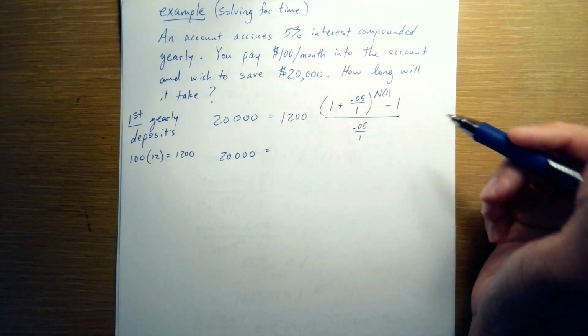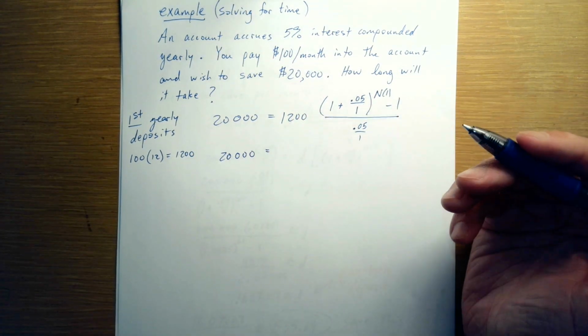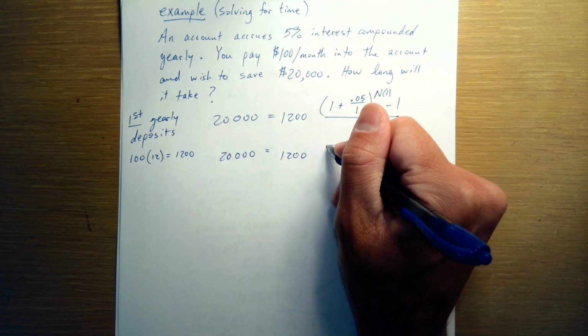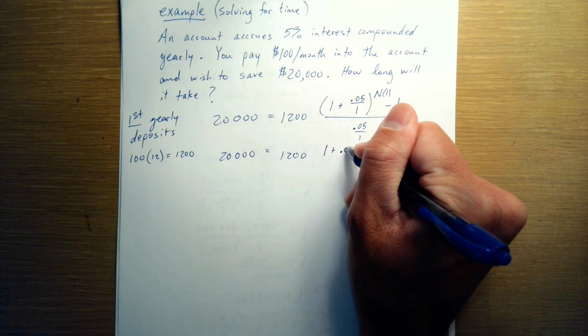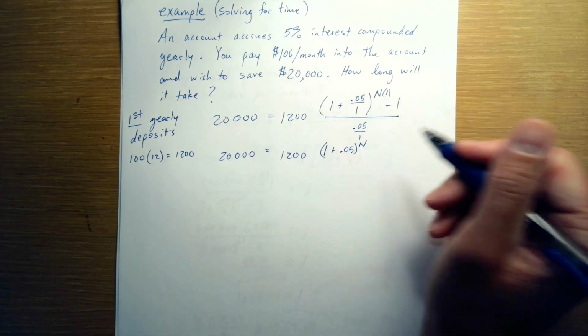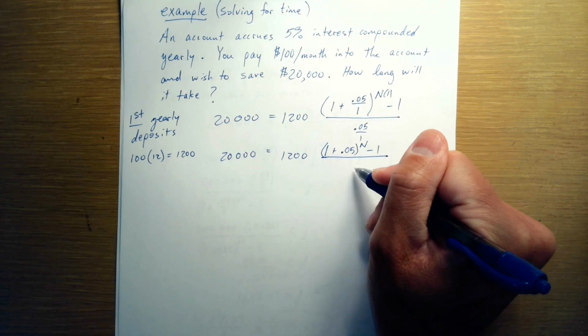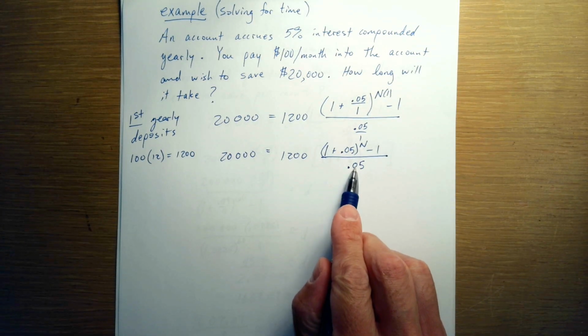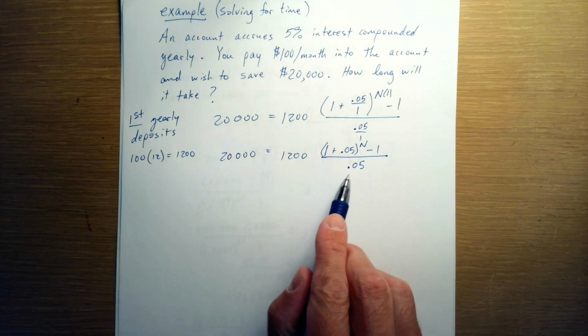So the first thing I'm going to do is notice that dividing by 1 doesn't do anything, so I'm just going to get rid of that, just to keep this looking as simple as we can. Also, multiplying N by 1 doesn't do anything. Okay, so that's what we're looking at. And the 0.05 I can take to the other side, multiply each side.